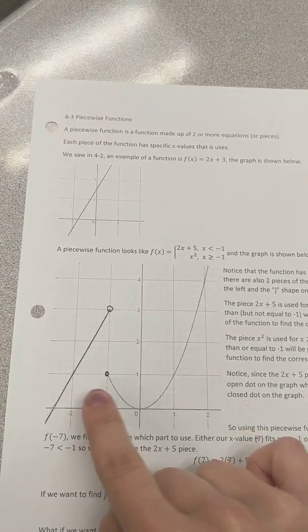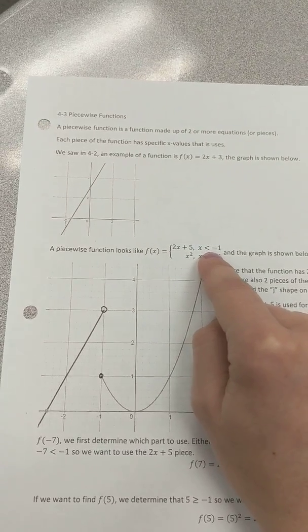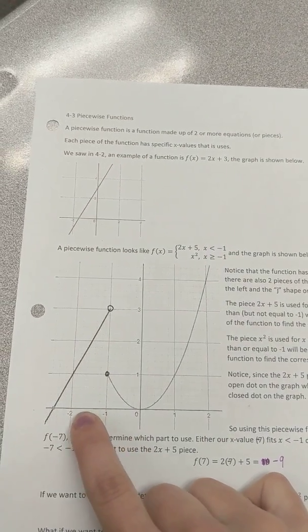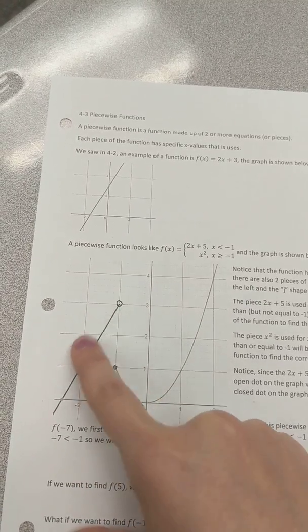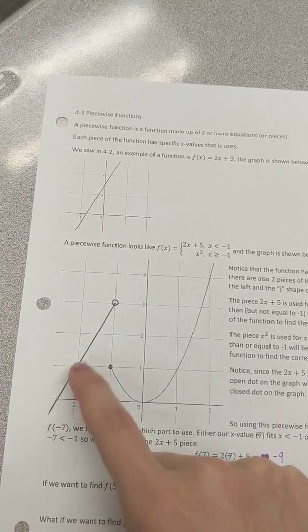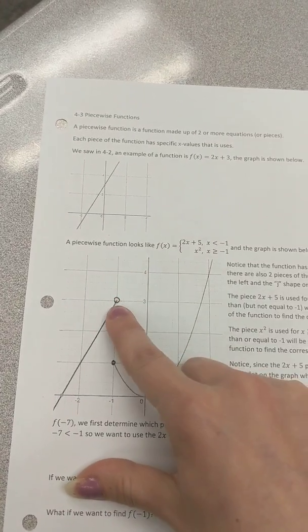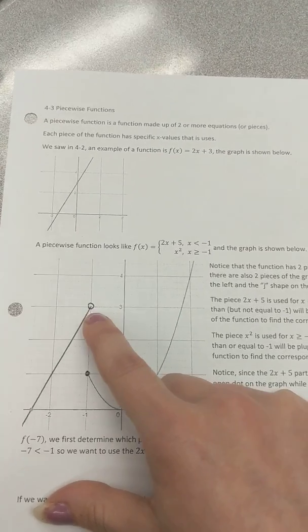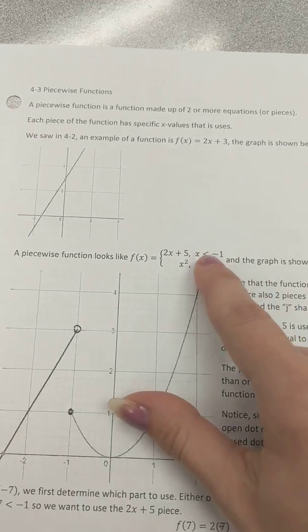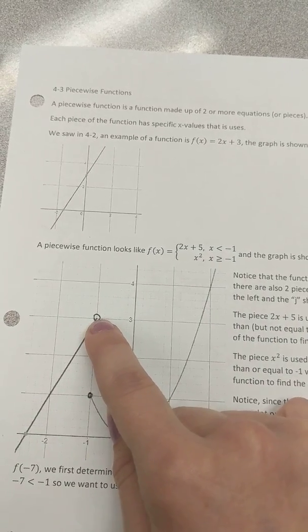And we can see that there are these two pieces. So when x is less than negative 1, I'm going to look at my x values, all those less than negative 1, that means this graph is 2x plus 5. It would continue forever in this downward direction, but it stops right here at x being negative 1. And notice there's an open circle because it says it's less than negative 1. So that is an open circle.